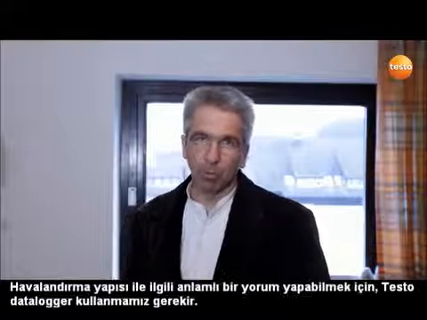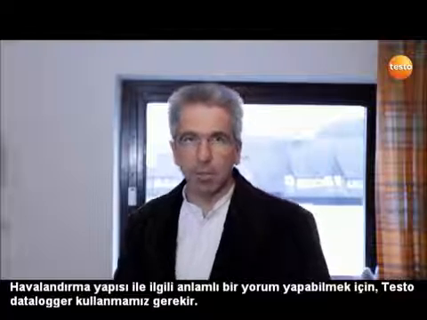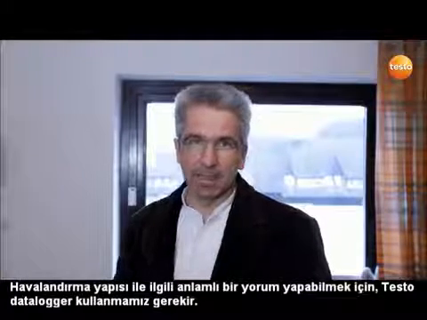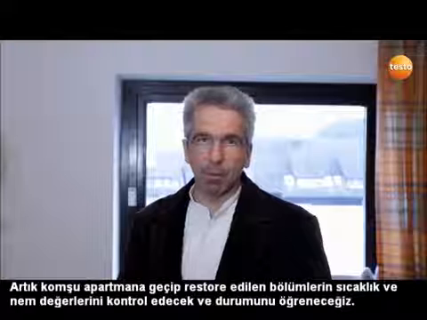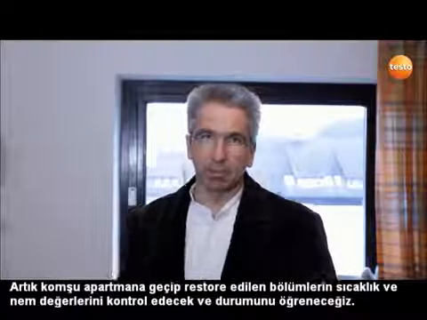I've now checked all the main components. To be able to make a meaningful statement on ventilation behavior, we would need to use a testo data logger. We're now going to go over to the neighboring apartment and check the temperature and moisture of the renovated parts and see what it looks like over there.